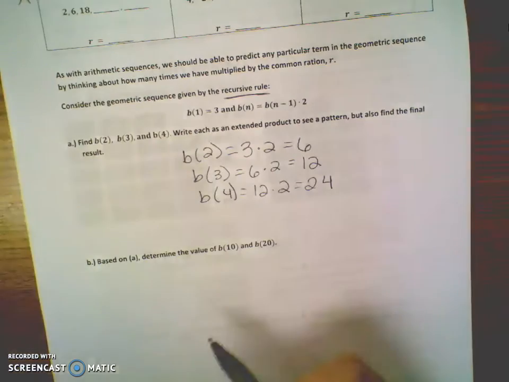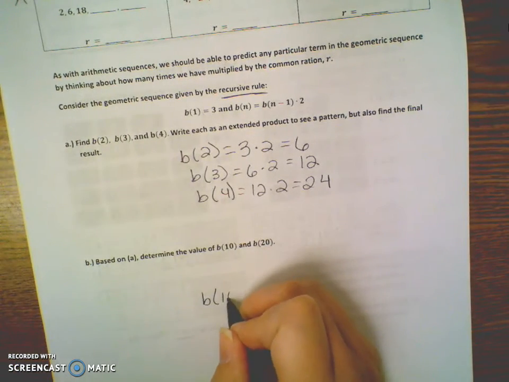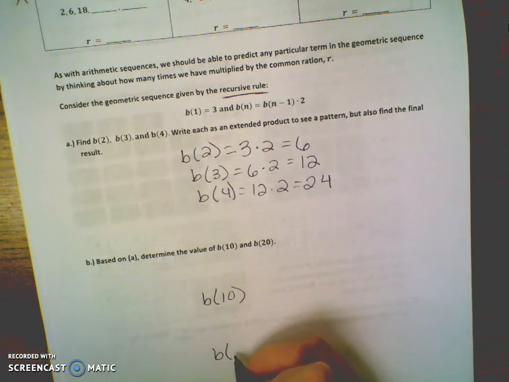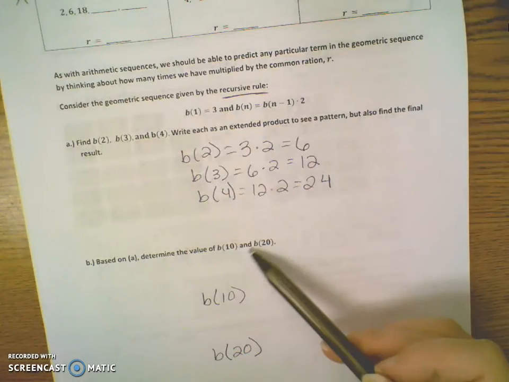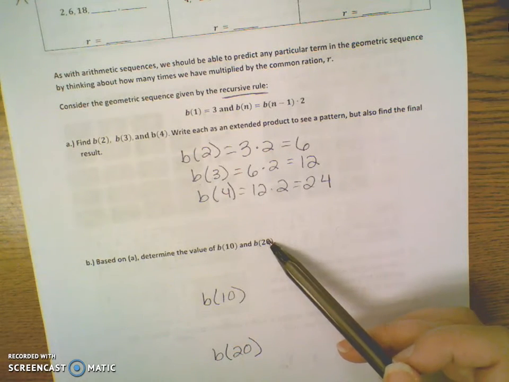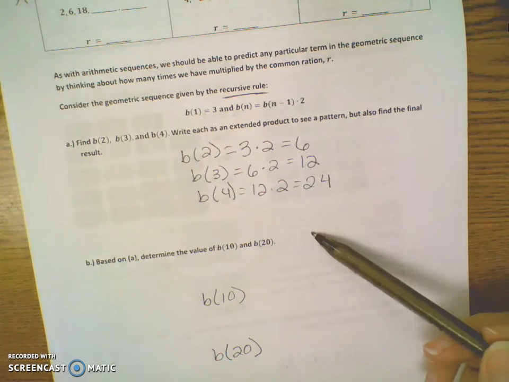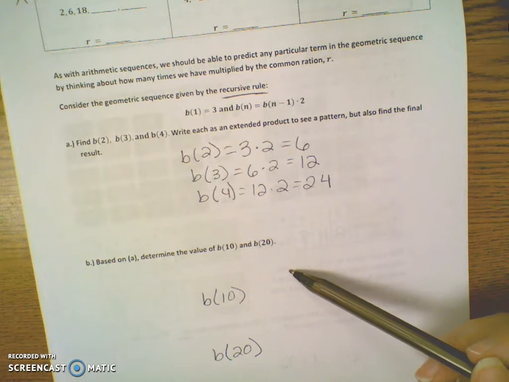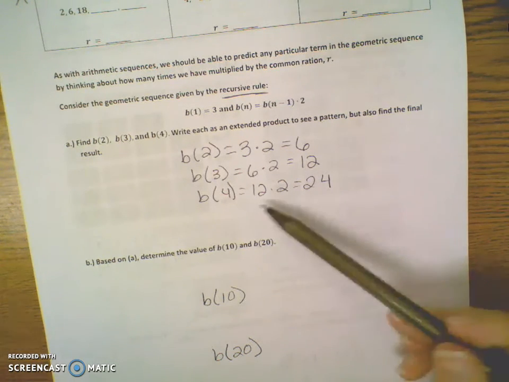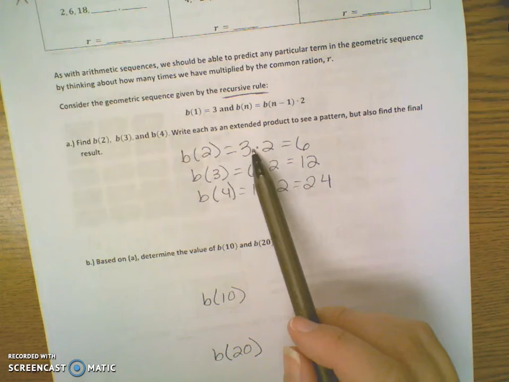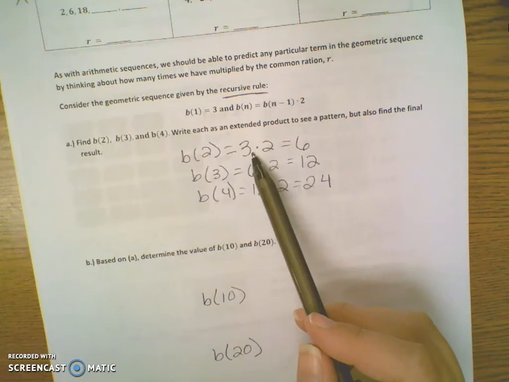Okay. Now we're looking to see if we can skip some, figure out how to find predictions that are way in the future. So I could go from here and multiply by 2 and multiply by 2 and keep going, but it's more useful, at least in some circumstances, if I can skip over those. So what I'm looking at here, I know that we're starting with 3.